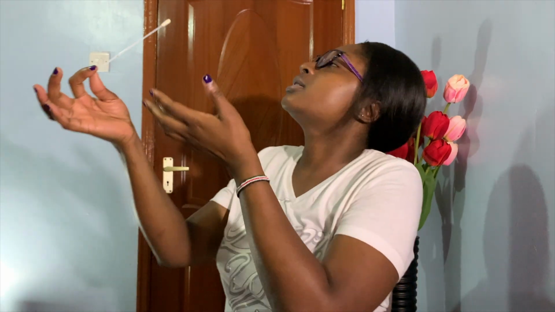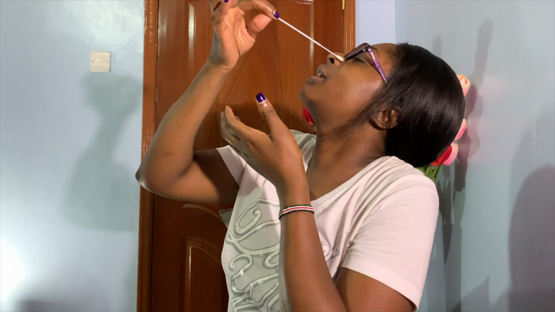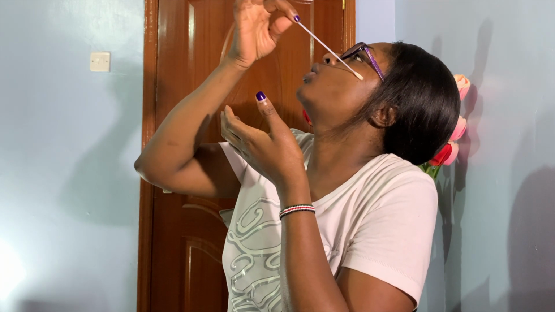So basically what is done, you have to be at some sort of an angle, and this will be pushed deep inside your nose. So I will do the very first step of taking the nasal swab, and then I'll explain everything after that.